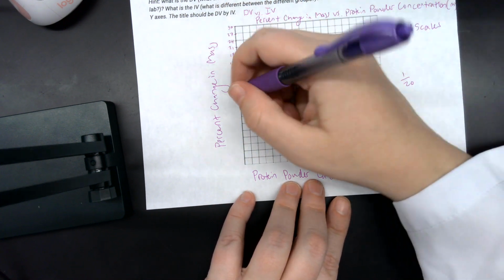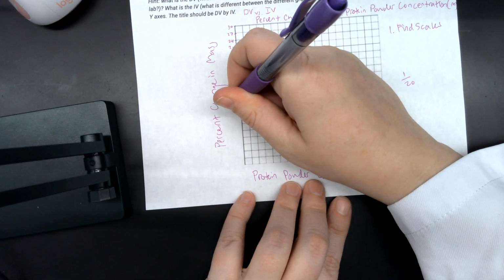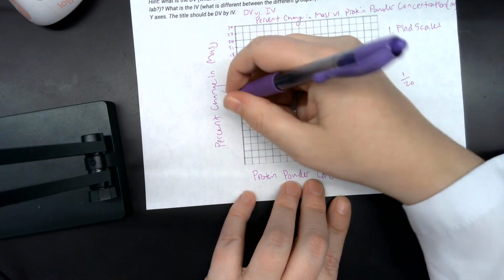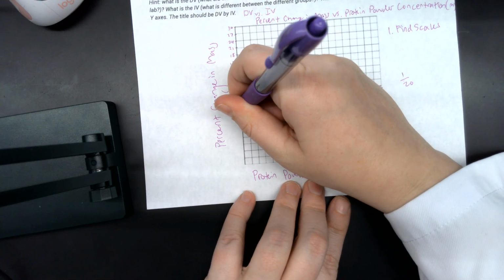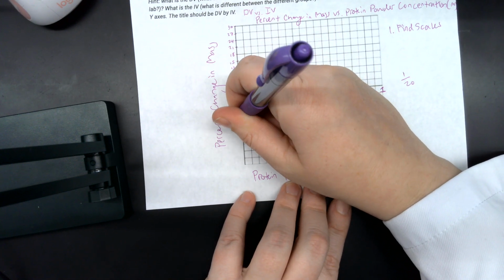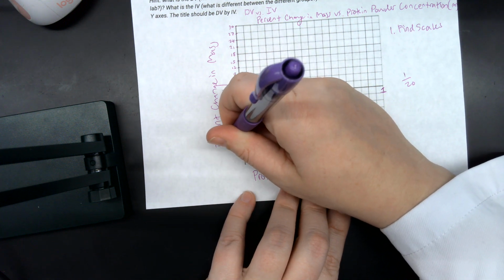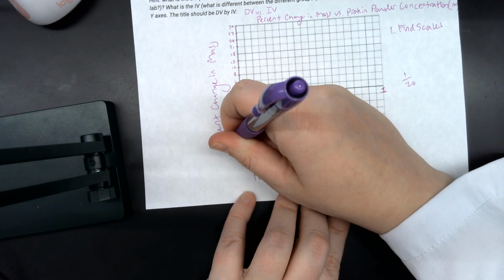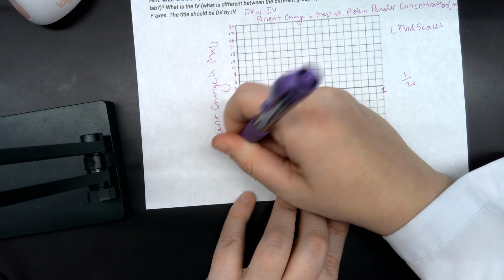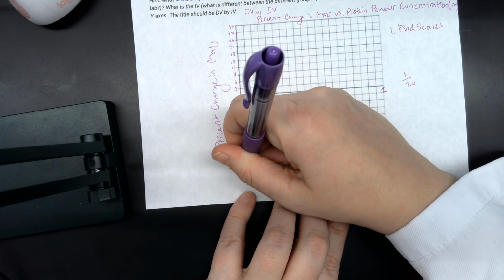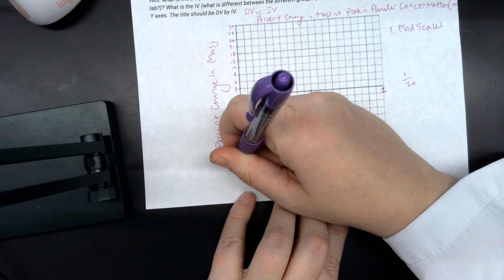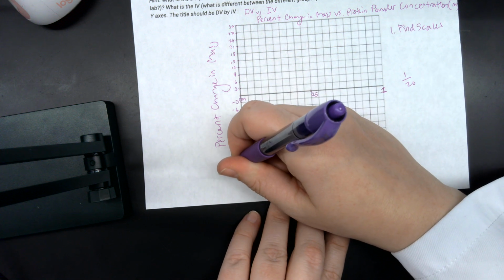I'm going to go down the same amount, but I'm going to make it negative because it's below 0. So negative 3, negative 6, negative 9, negative 12, negative 15, negative 18, negative 21, negative 24, negative 27, and negative 30.